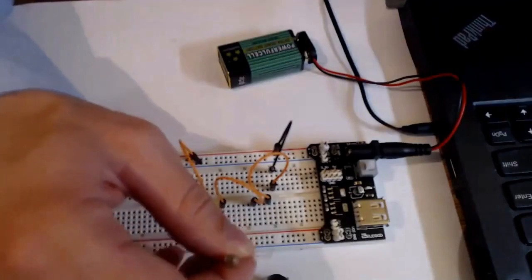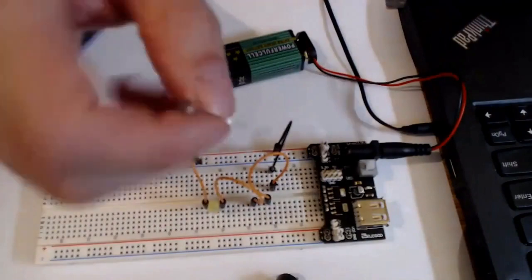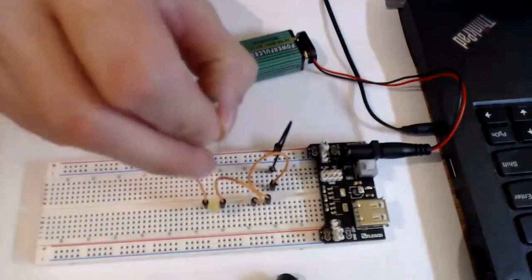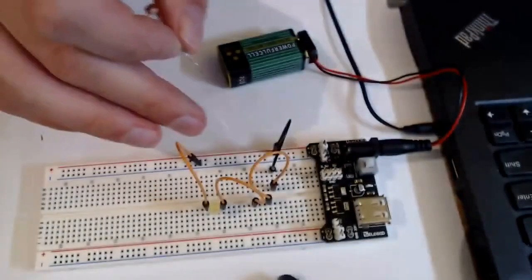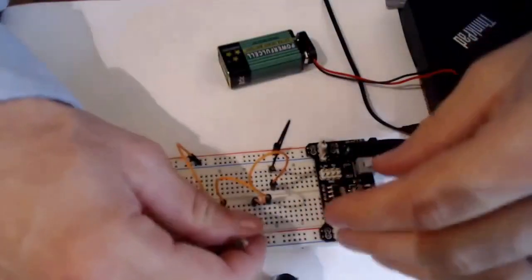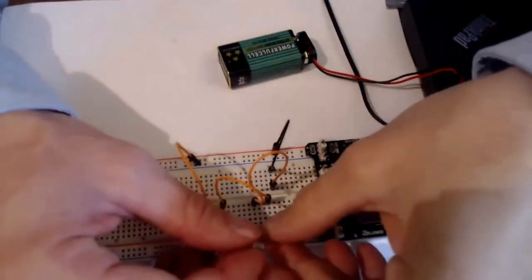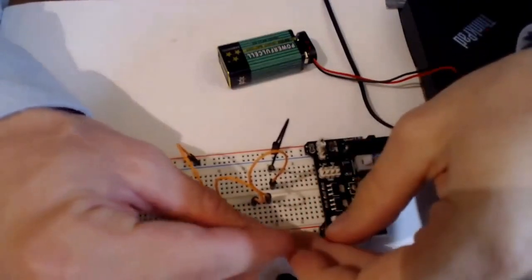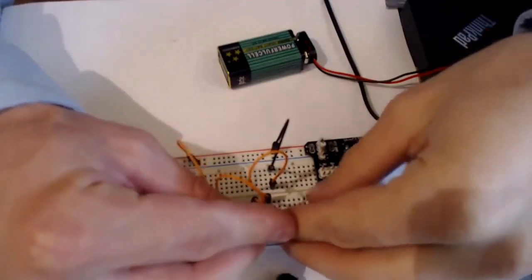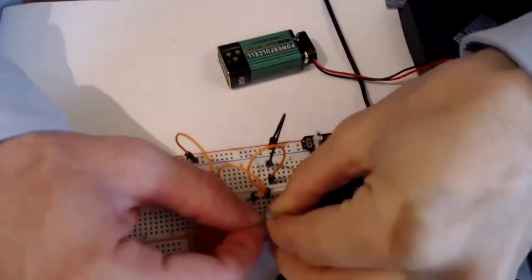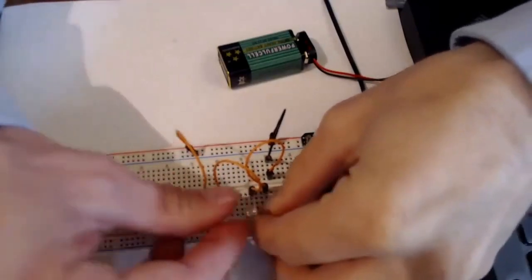Let's put those in the exact same holes that the legs of the buzzer were in. It doesn't matter which one goes in which hole because this particular component is just a resistor, so it will resist current flowing in either direction. So this is going to go from, I guess it was 21 to 24 instead of 20 to 23. I think I just kind of missed the hole on that last one. Either way, you get the idea.